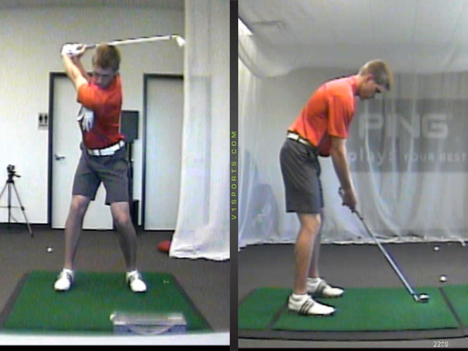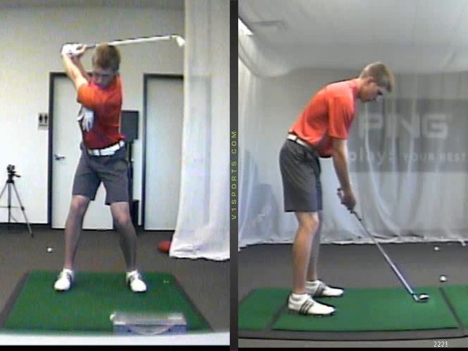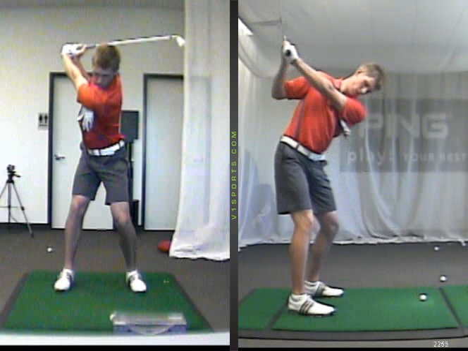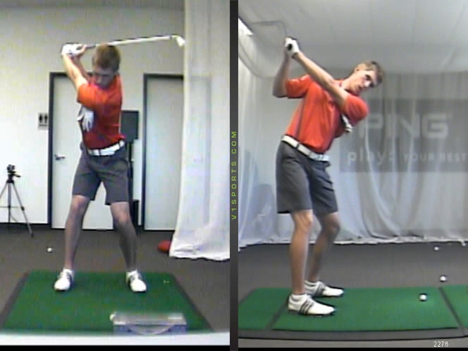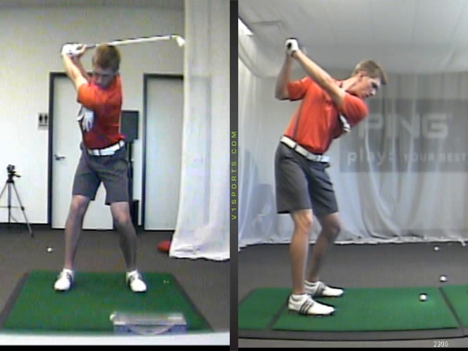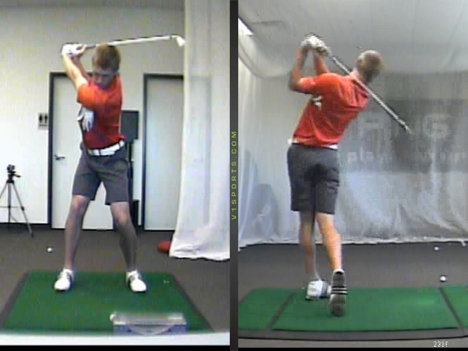From the down the line perspective, we'll let this player roll through here a couple times. We're just doing some very slow backswings to try and feel a different backswing position, different swing shape, different wrist position.